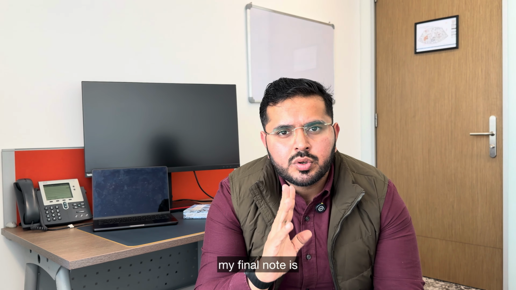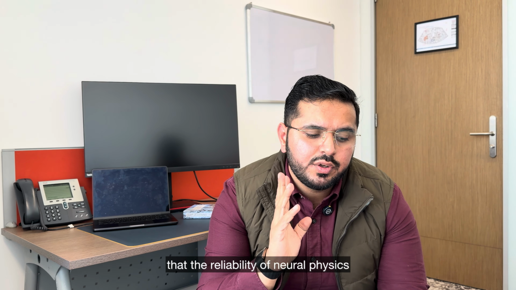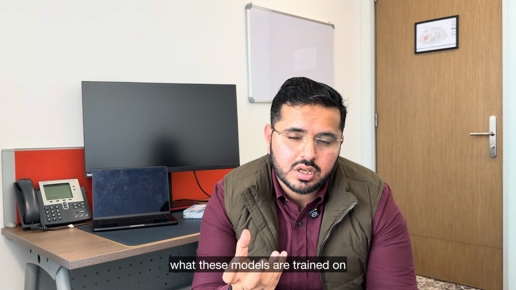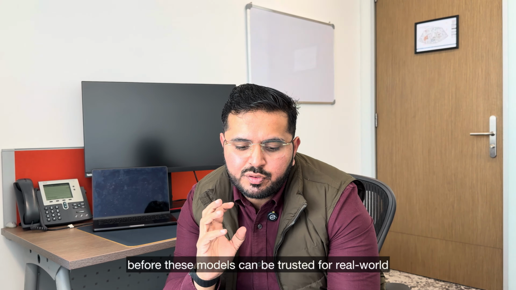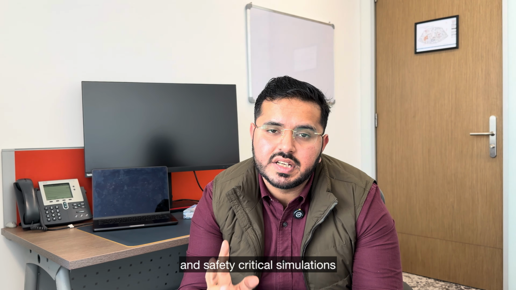So my final note is that the reliability of neural physics, which is what these models are trained on, still remains a critical hurdle before these models can be trusted for real world and safety critical simulations.